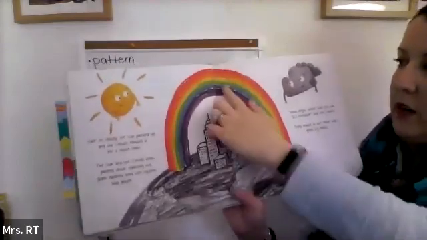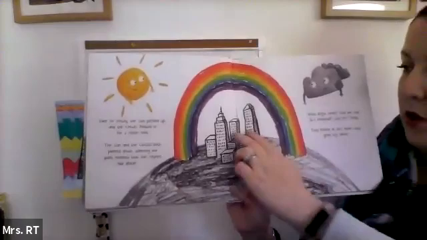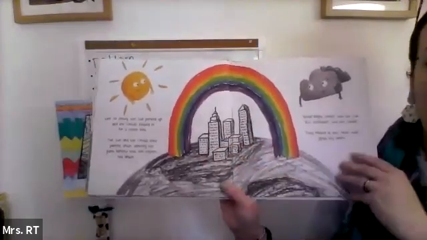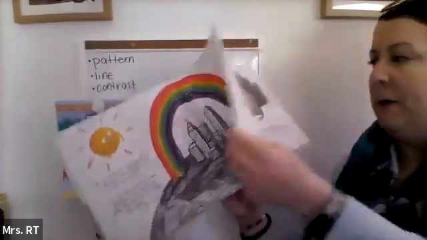And this right here we see is contrast, which is opposite elements next to each other. So we have the whole city and world all black and white and gray, and then this big bright rainbow of colors.